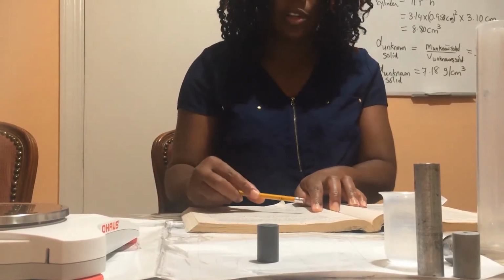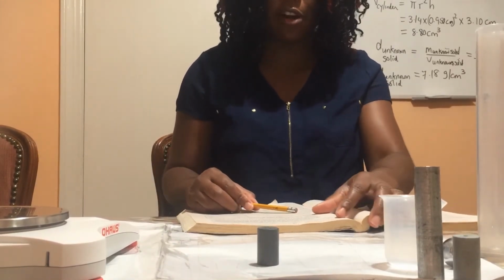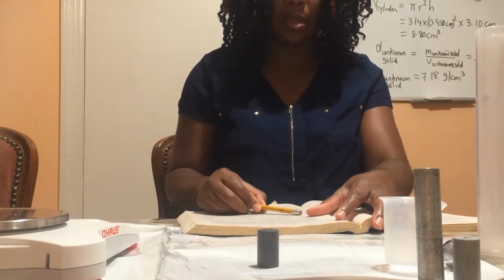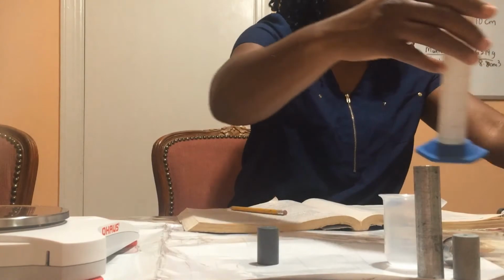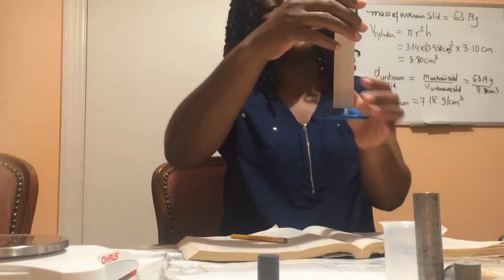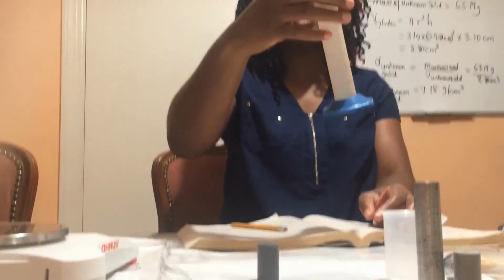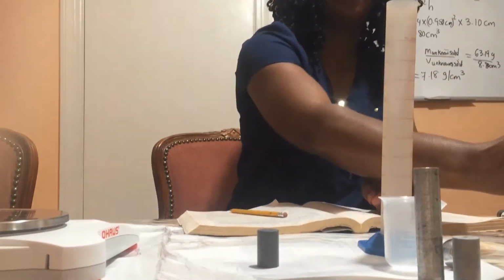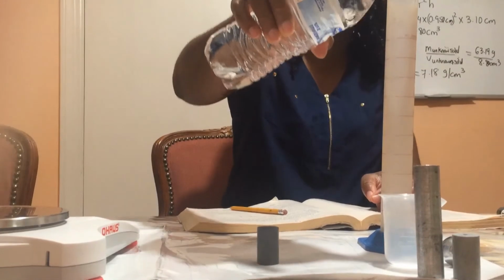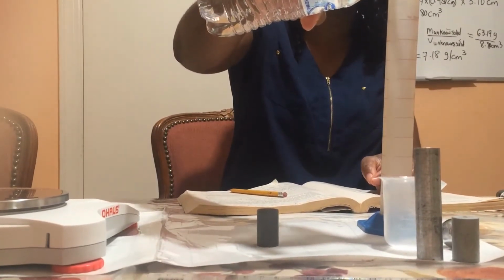And now I'm going to put a certain volume of water in the graduated cylinder. So I'm going to put about 30 mLs of water in my graduated cylinder. And I'm going to record that volume.